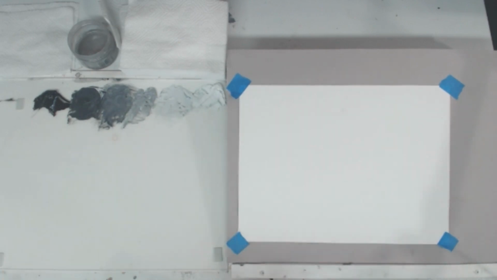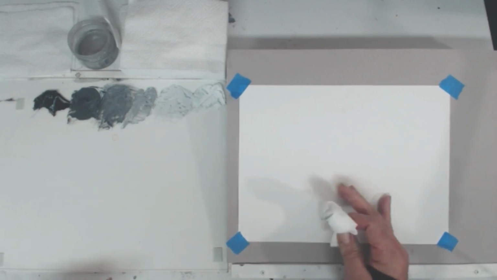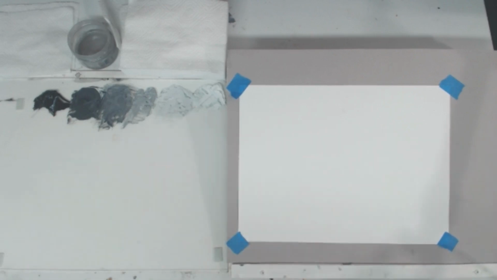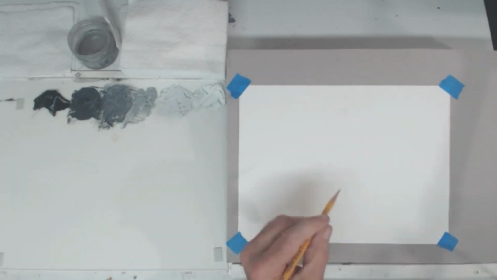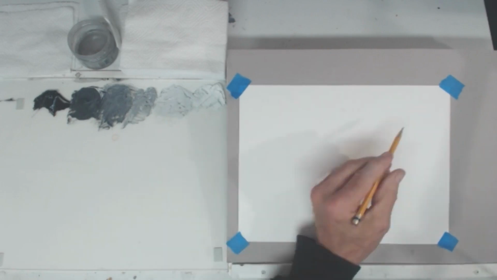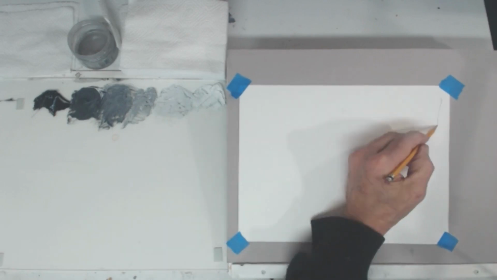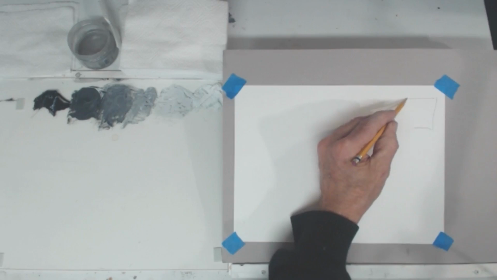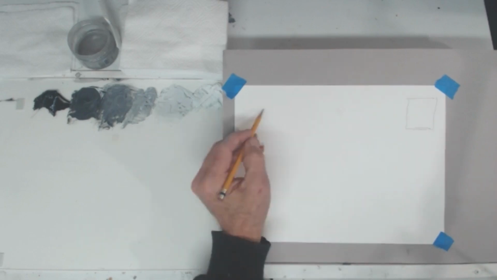Okay, so now we have a 6 value scale of paint, and we're going to paint that onto our paper here. So I'm going to just make a series of shapes, 6 basically kind of squarish rectangle shapes.